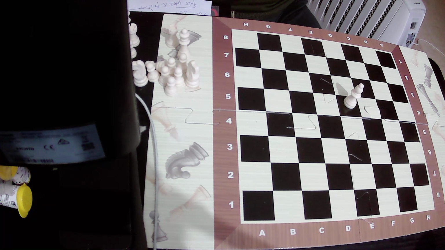Okay, there is a slight advantage to the side that has two bishops, because the bishop is a little bit stronger than the knight. Okay?